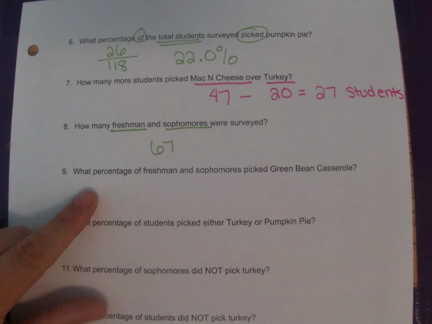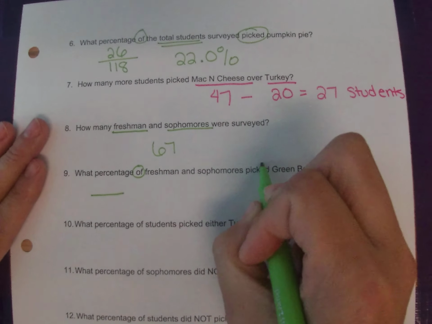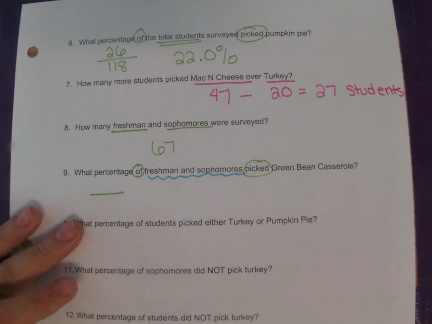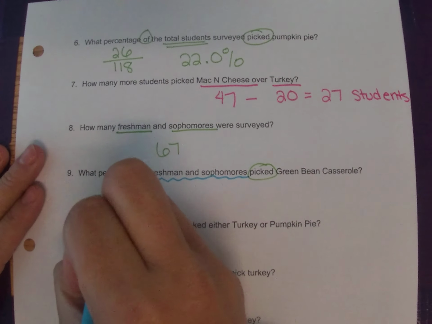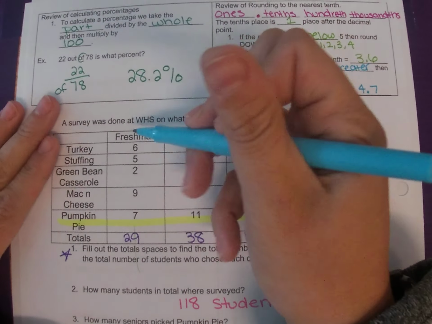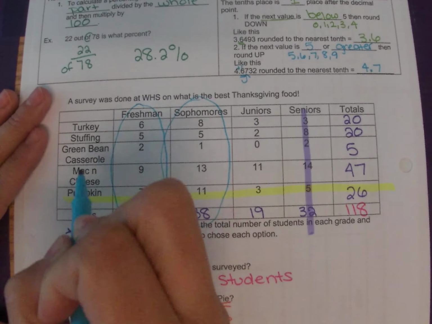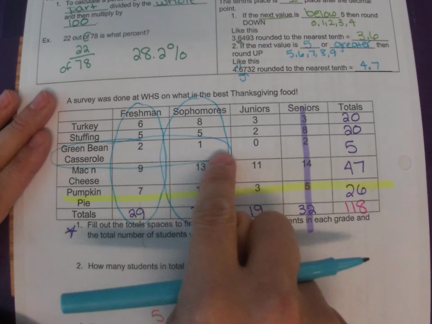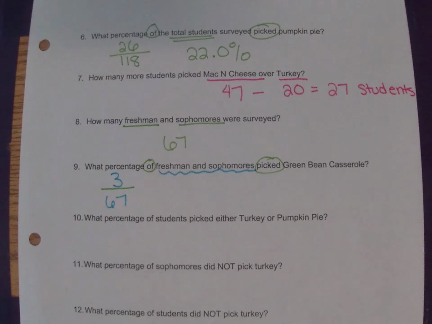So if I'm asked a follow-up question like what percentage, so percentage means a fraction, of freshmen and sophomores picked green beans. So after the word of, I see freshmen and sophomores. Now, if this was a question standing alone, we would have to calculate that, but it tells us up there, 67 picked green beans. Okay, so if I look at this one, I am looking in my freshmen and sophomores, and I want picked green bean. Green is the color, right? So I need where this overlaps. I need both the 2 and the 1, which gives me a 3. And so that's the number I need on top.